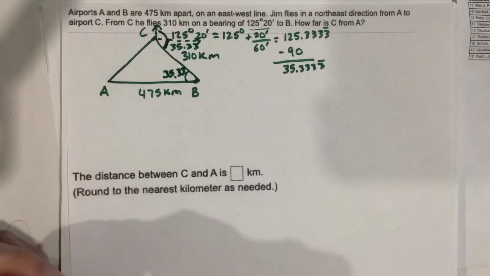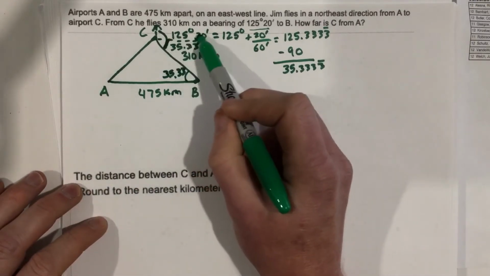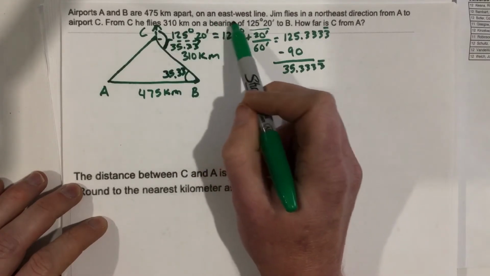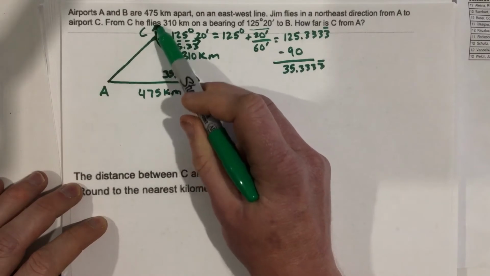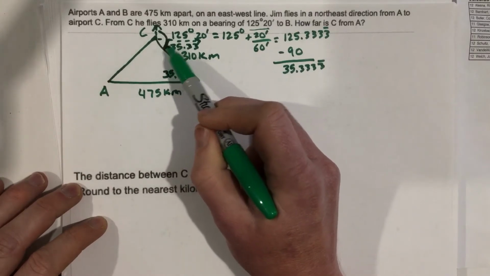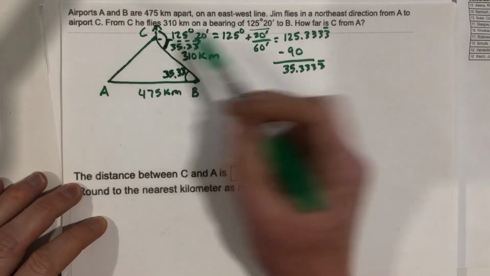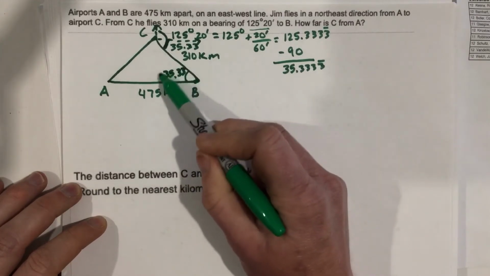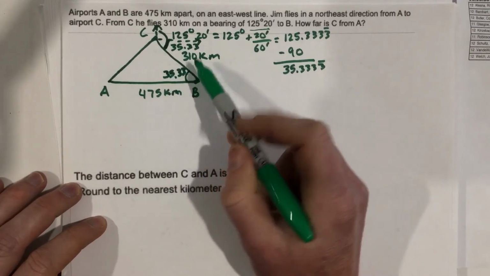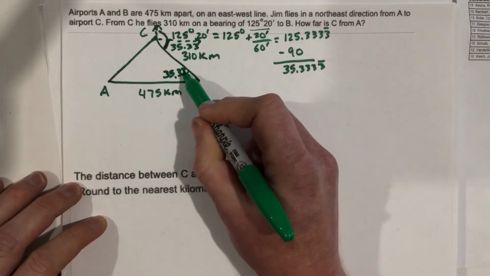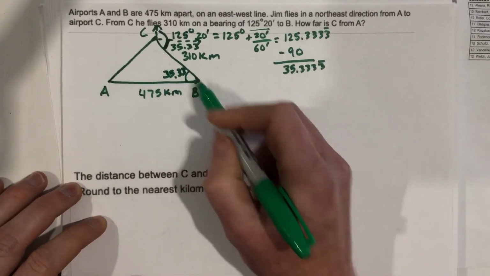So that's the hard part of the problem, taking the 125 degrees, 20 minutes from the bearing, from the due north axis, and subtracting out the 90 to get this little angle from due east, and then knowing that that is the same as this angle B between our two distances. So we label this A, this B, and the C.